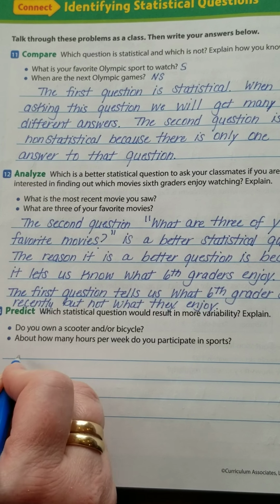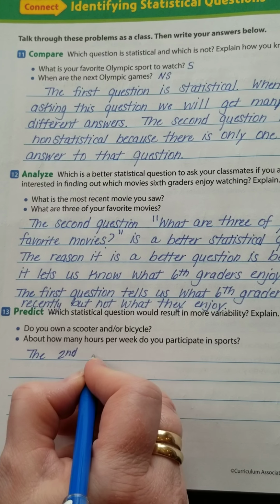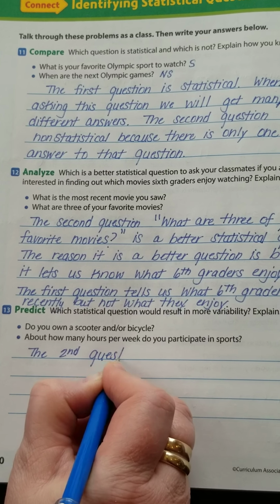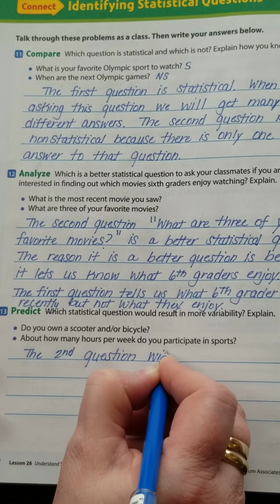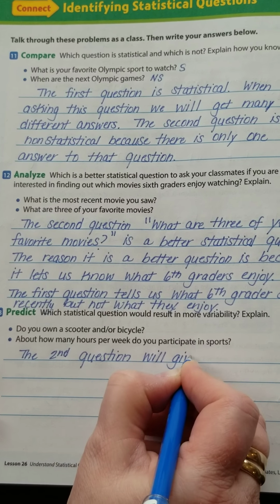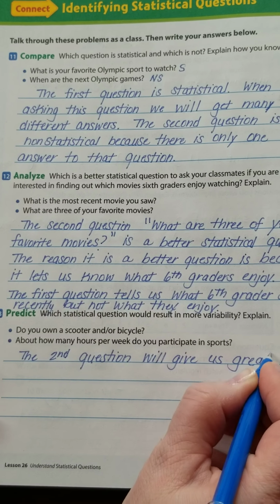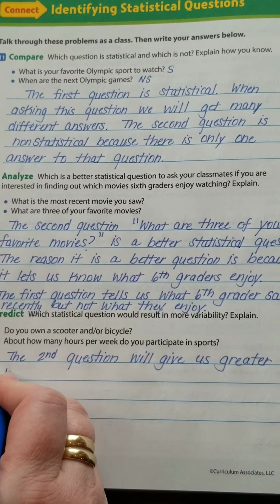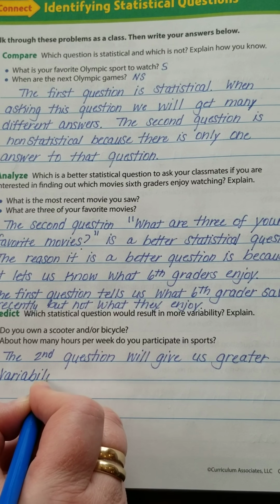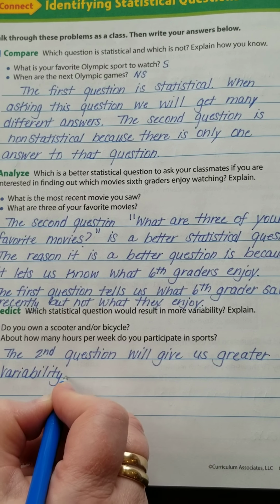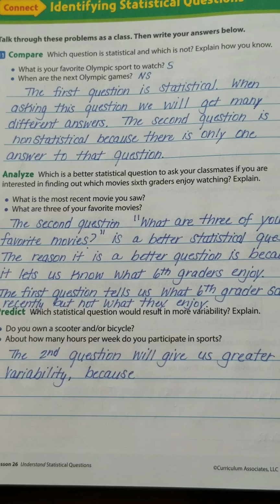Let's write that down. The second question will give us greater variability. Because why, guys?